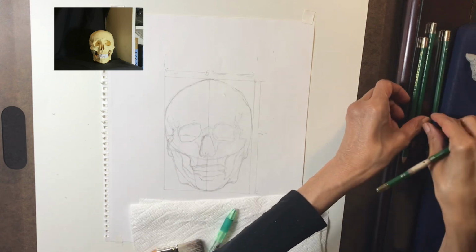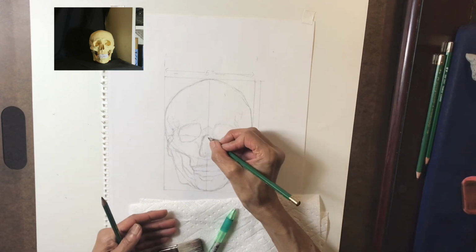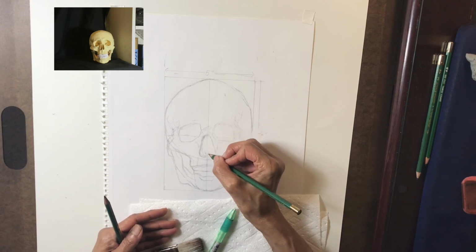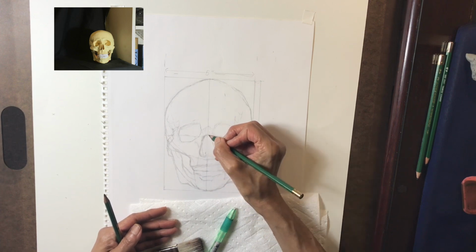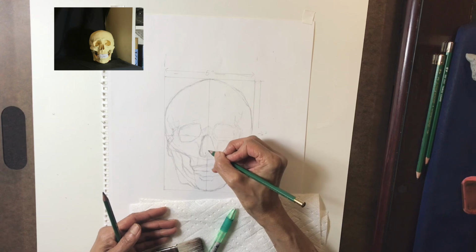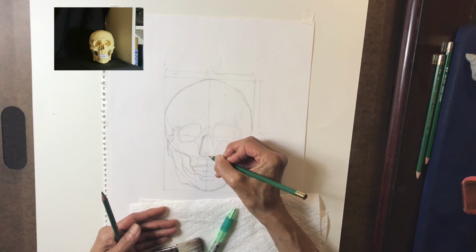I can also go in these interior sections with a lighter pencil, a 4H, to make the lines lighter, and this way I don't have to worry about moderating pressure quite as much. I can just rely on the nature of the lead in the pencil and make it somewhat organic that way.